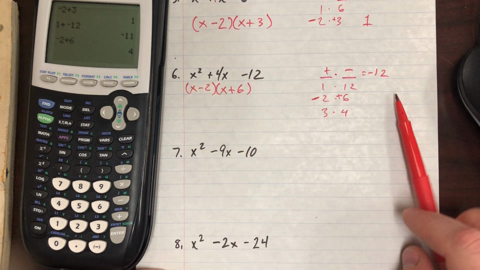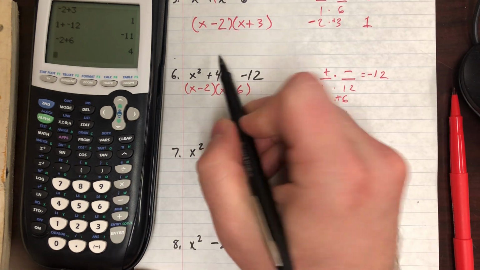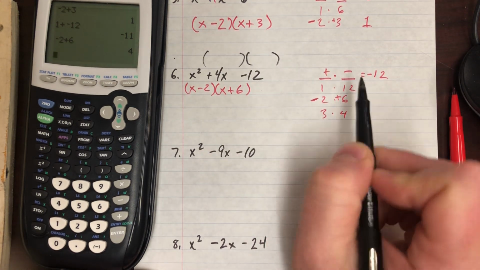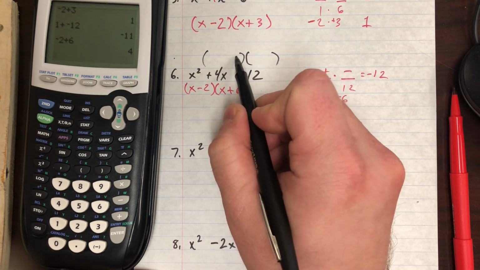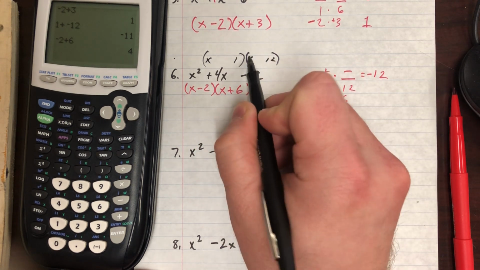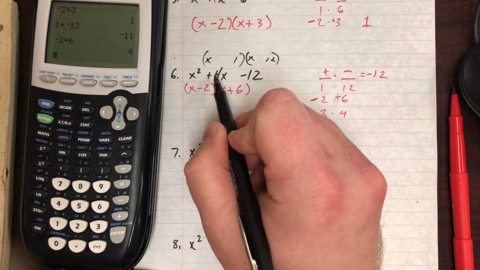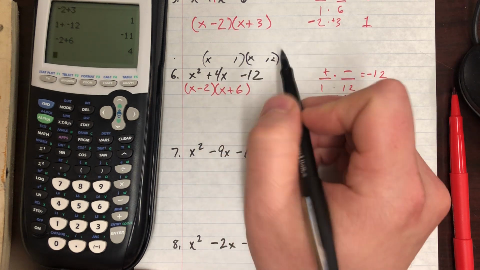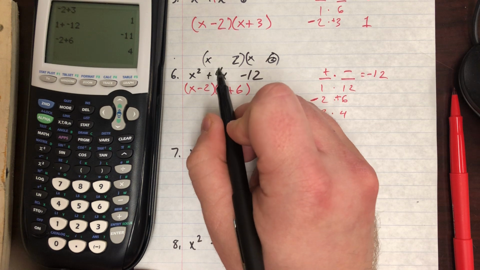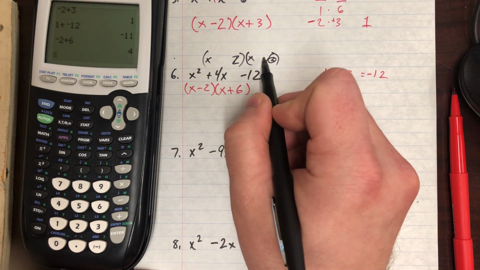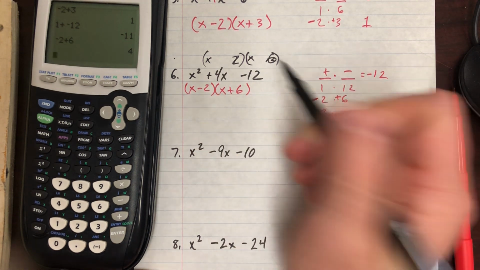Another way that I'll actually do these is I'll write it out, and instead of writing all my work over here, I'll be like, okay, well, 12, so let me try 1 and 12. Let's see, 1 minus 12, nope, so it's not 1 and 12. All right, let me try 2 and 6. Let me try -2 plus 6. Oh, there we go, okay.